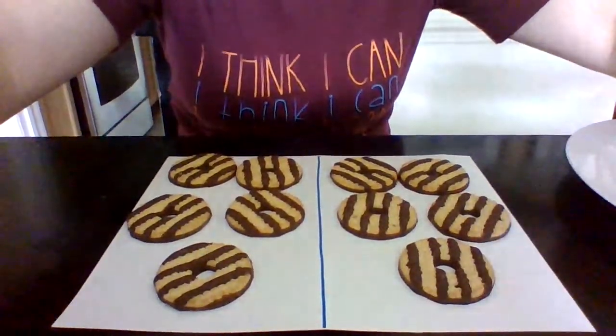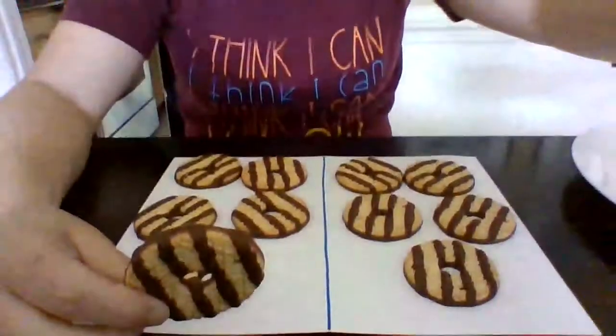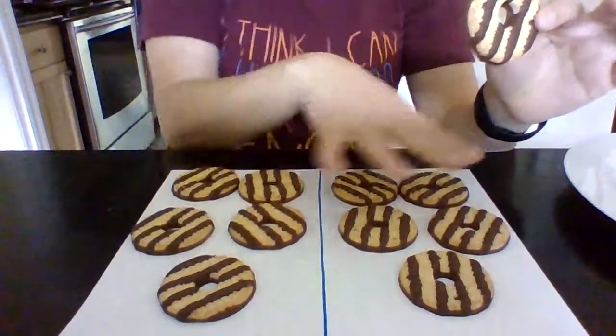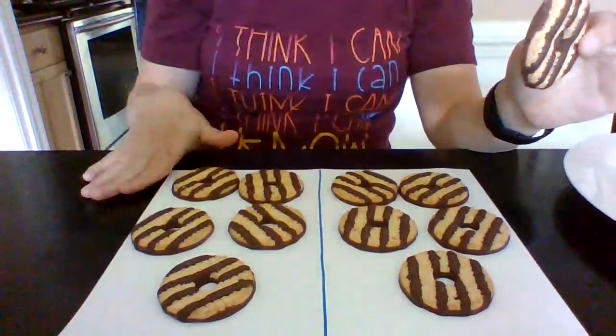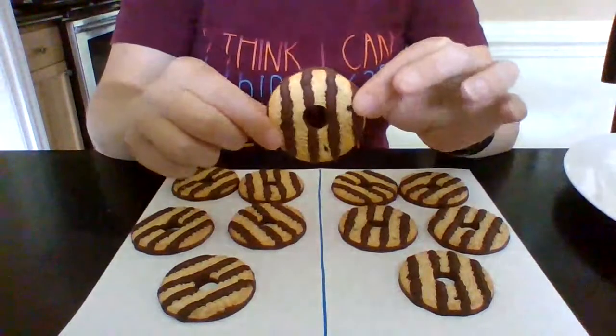Now, here's my problem. I actually have 11 cookies. And if I was sharing them with Miss Farley, it would not be fair if I ate this whole cookie. What could I do to make it equal? So I have 10 cookies here. Now that's a fair share. 5 and 5 is fair. What should I do?